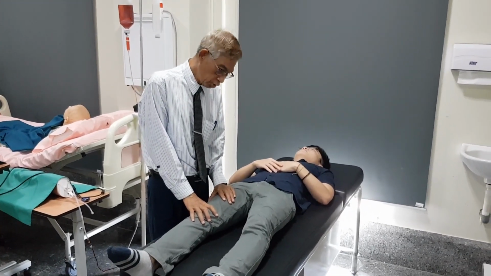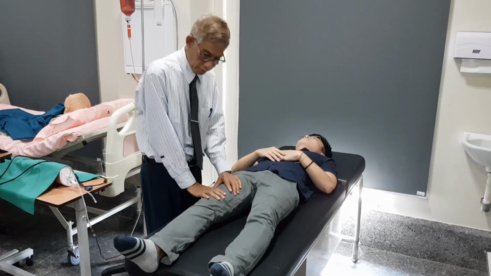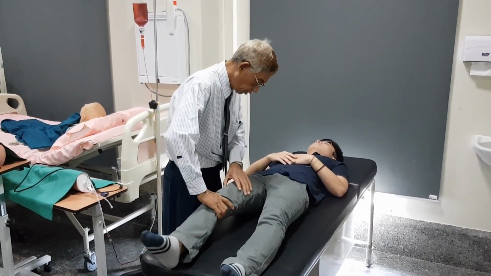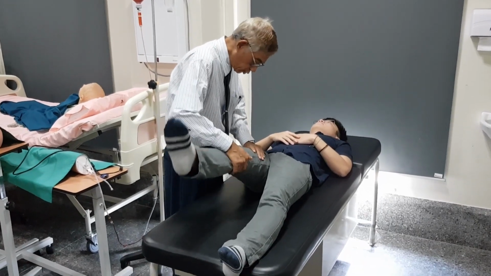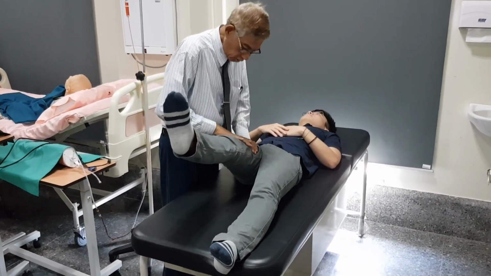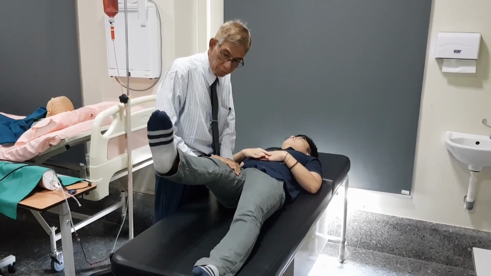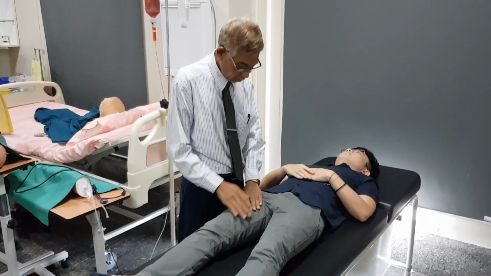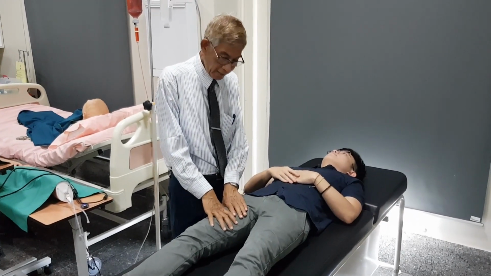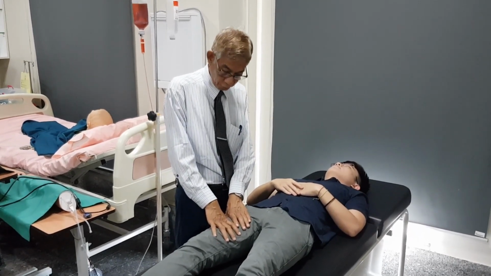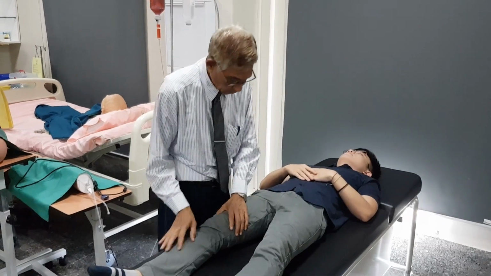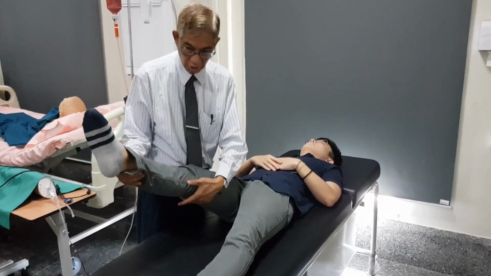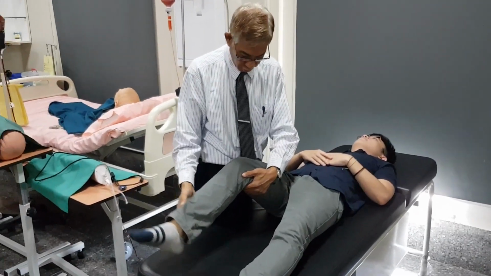Bowstring test. Now we are going to do the neurological examinations. In neurological examination, motor power. I will check the motor power by flexion of the hip. Okay. Up please. Yes. This is the hip flexion. I am checking the hip flexion. So hip flexors are supplied by the L2, L3 nerve roots. After that, you have to do both sides. Then after that, extension, knee extension against the resistance.